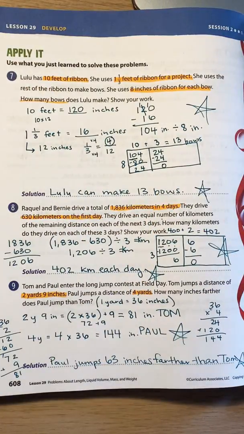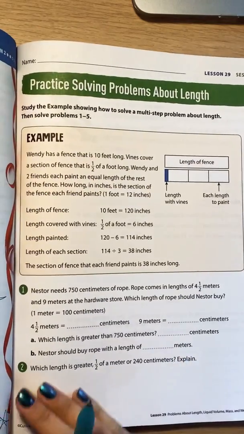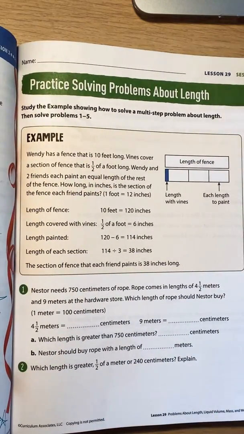Do you guys miss counting your stars at the end of math lessons? Because I do. All right, practice page. The longest lesson ever. All right.